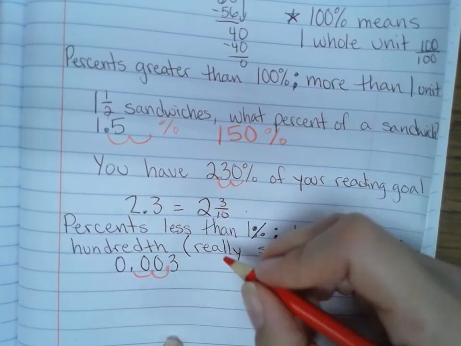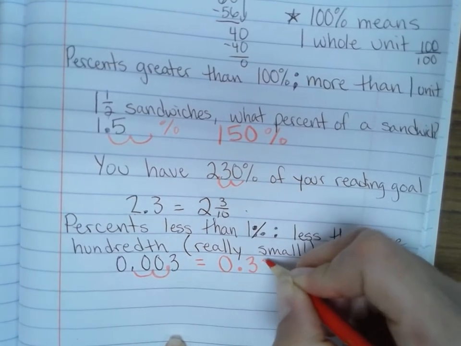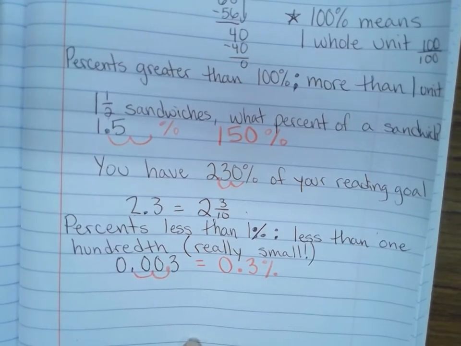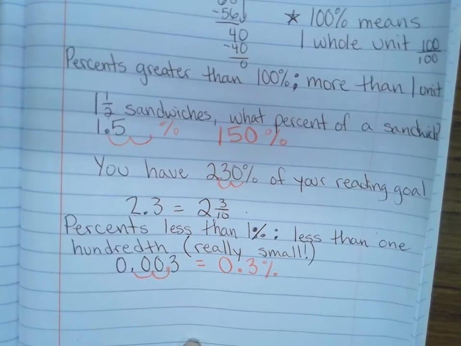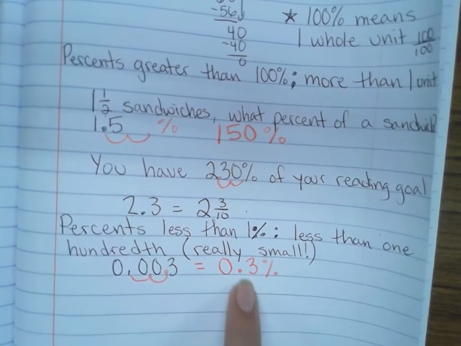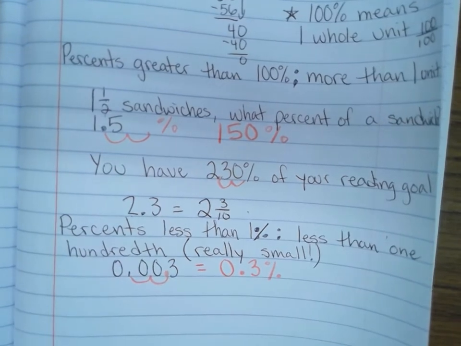And what do I have? 0.3%. So if someone promises you that you can earn 0.3% interest on your savings account, you're really not making very much money. You are not even going to get 1/100th of what you put in there. So a lot of times they'll make it sound better by writing it this way with a percent sign, but you can see that's a really small number. We can even get smaller than that.